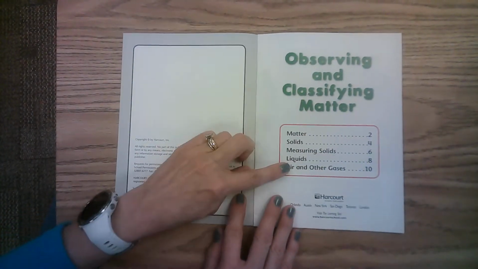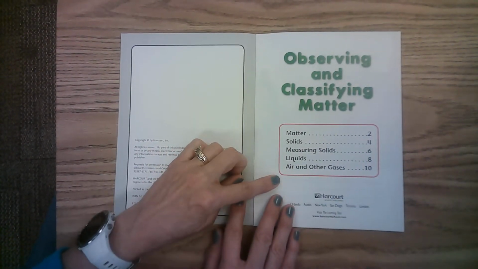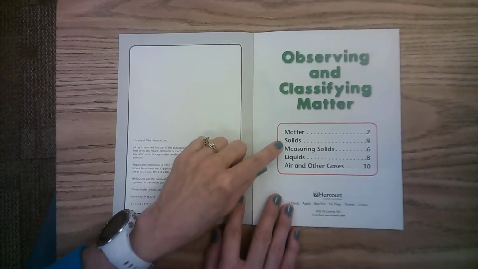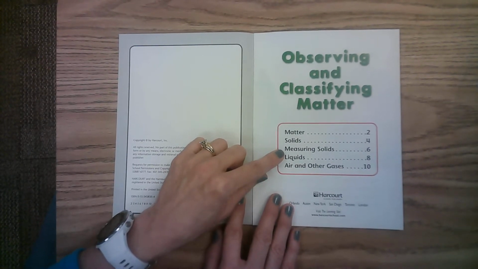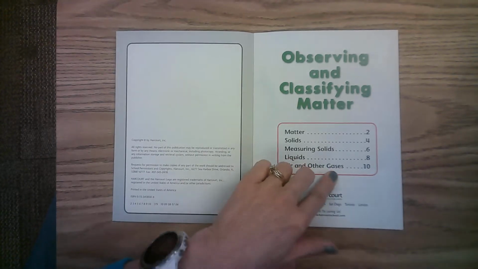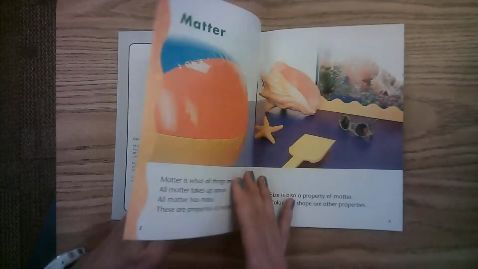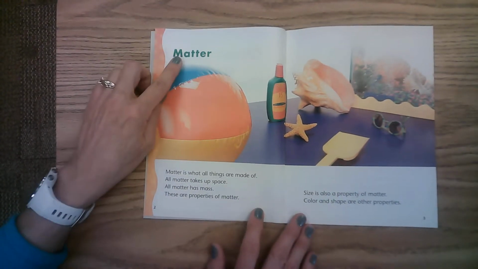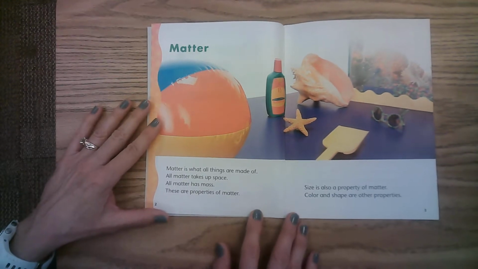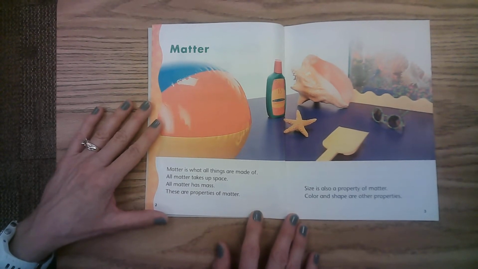Okay, the text, we've got a table of contents. So we've got matter, solids, measuring solids, liquids, air, and other gases. Okay, matter. Matter is what all things are made of.